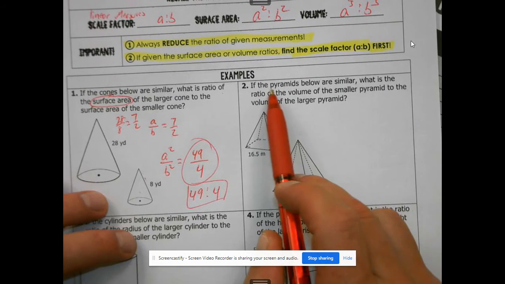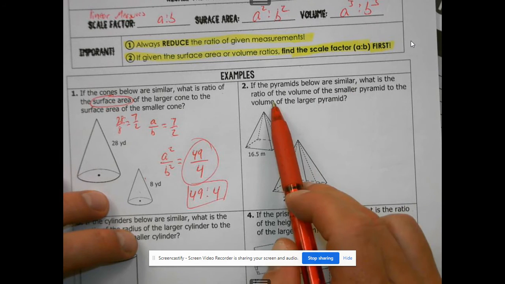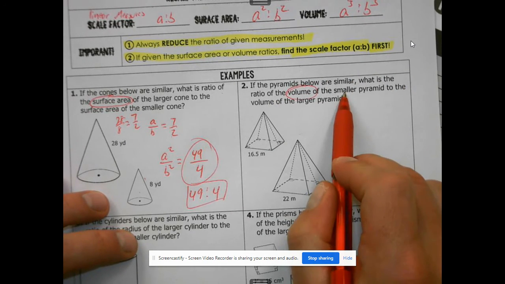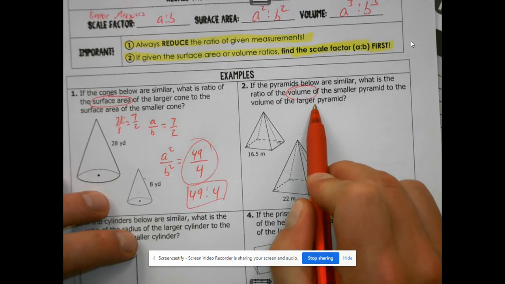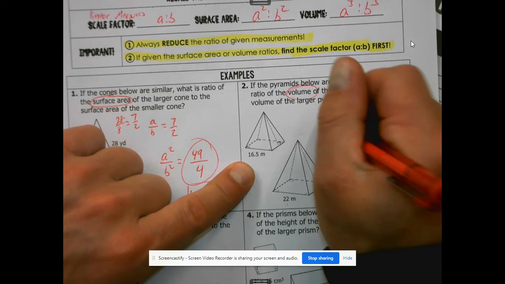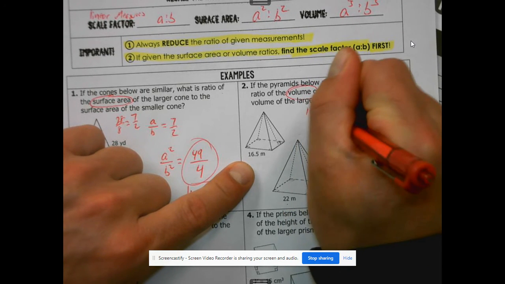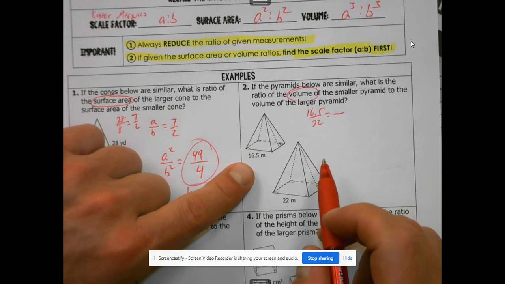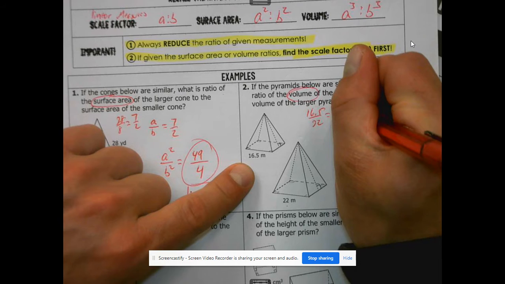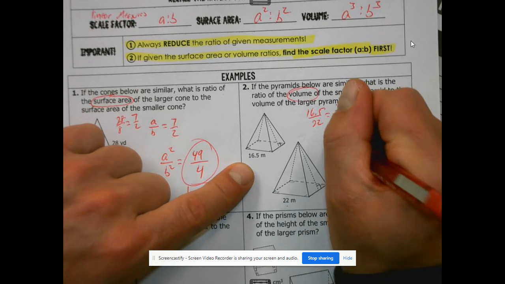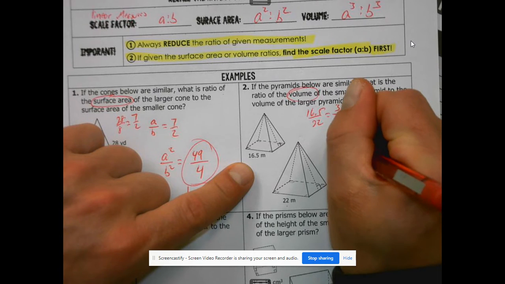Number 2. If the pyramids below are similar, what is the ratio of the volume of the small pyramid to the big pyramid? It gives us a linear measure, right? First thing I have to do is reduce. 16.5 over 22. If you type that into your calculator and get the fraction, it comes out to be 3 over 4. That is my A to B. That is my scale factor.